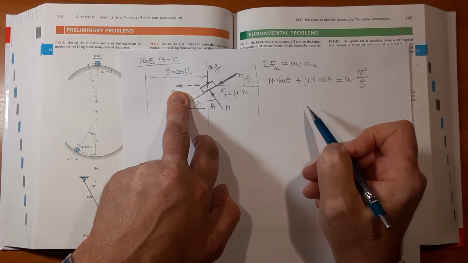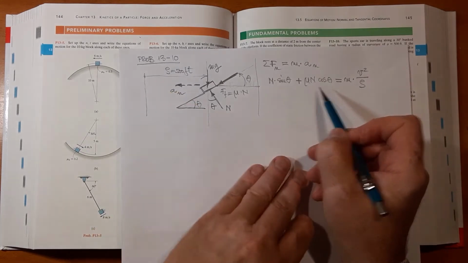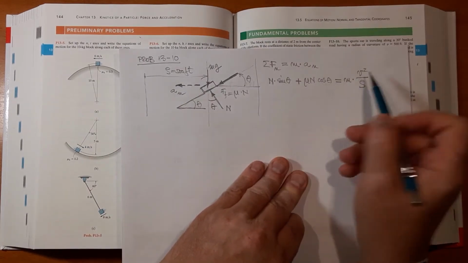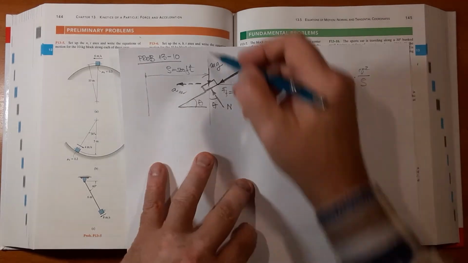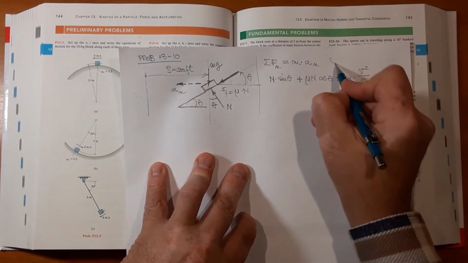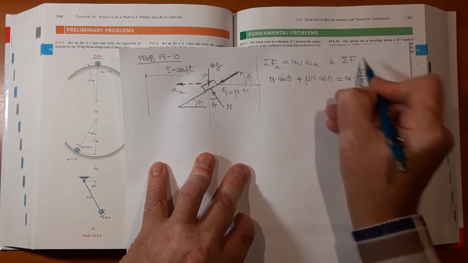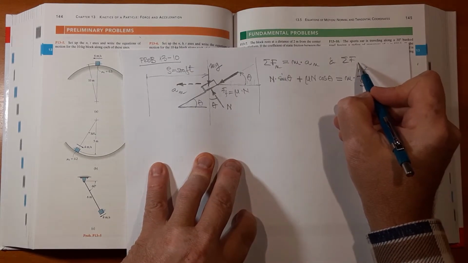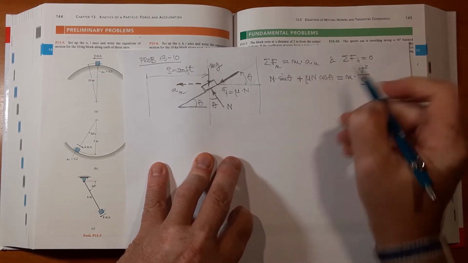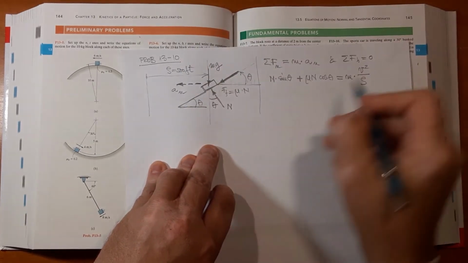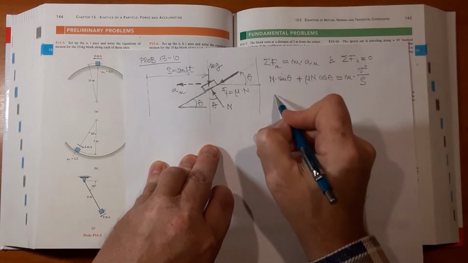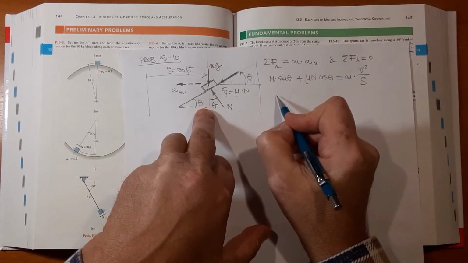Okay, so what do we have? What are the unknowns in this equation? I have n unknown and v unknown. So I need a second equation. I said we're going to sum forces in the binormal direction, and these are zero, the vertical force. Binormal is the vertical direction. Okay, so what do we have?